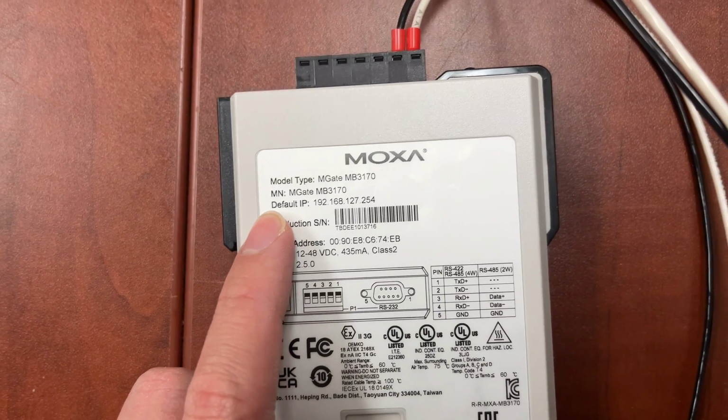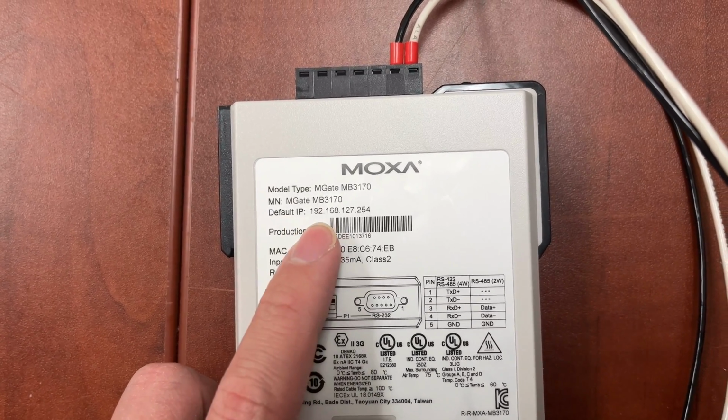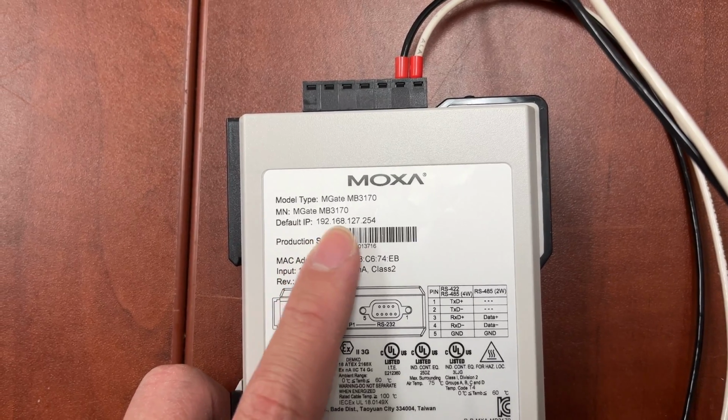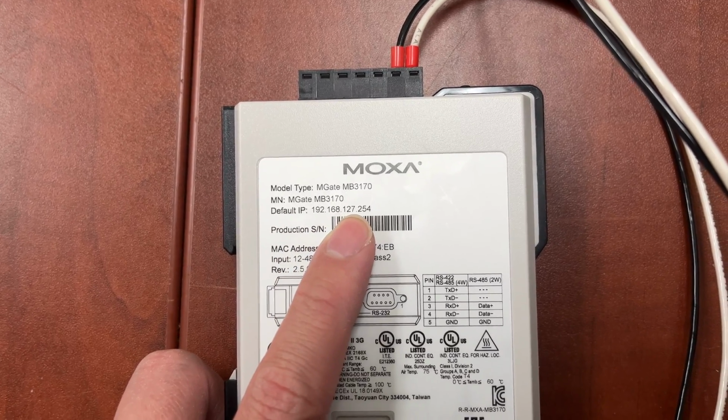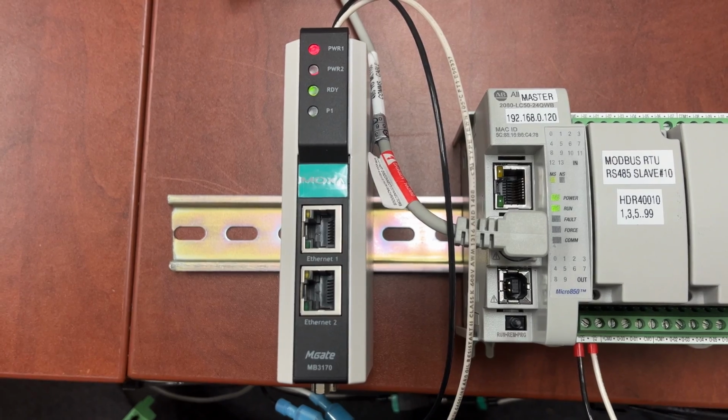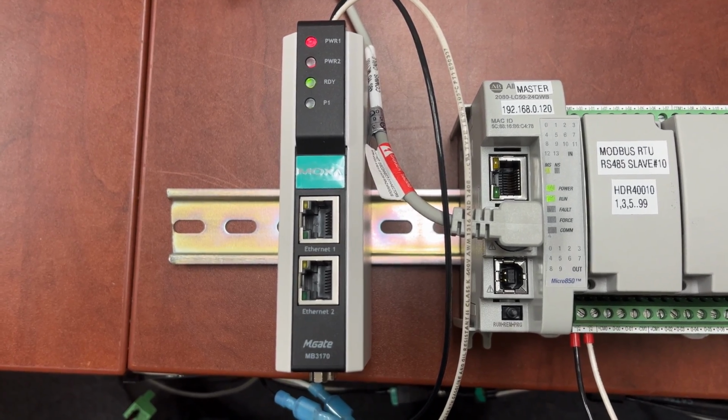The default IP address of the gateway is 192.168.127.254. Let's connect the gateway to the computer.